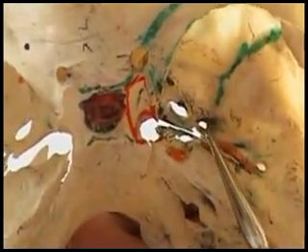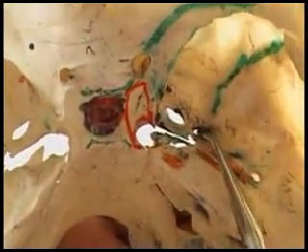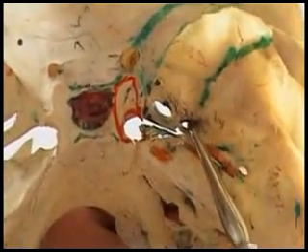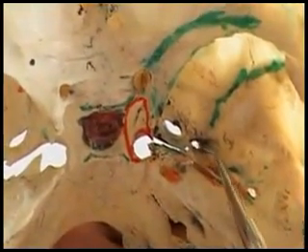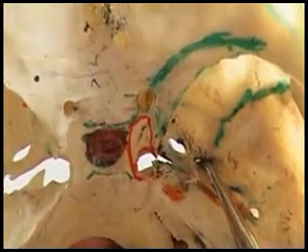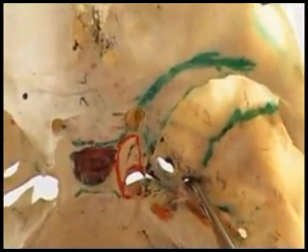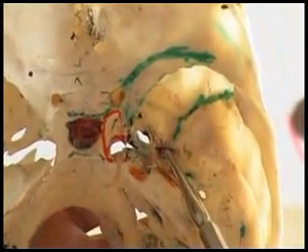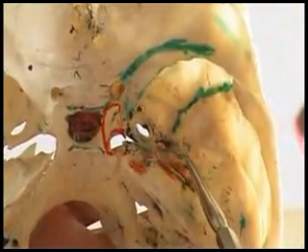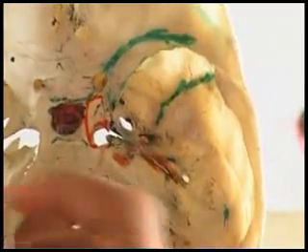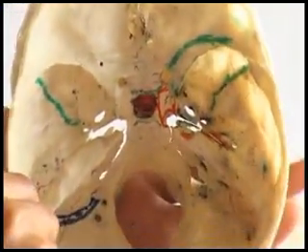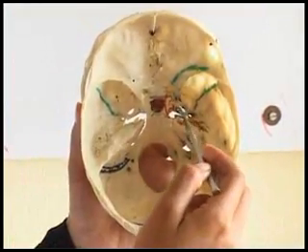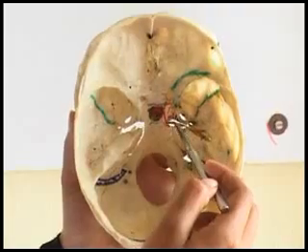Behind foramen ovale is foramen spinosum, through which the middle meningeal artery enters the cranial cavity, and there is also a meningeal branch of mandibular nerve. Behind that there may be an emissary sphenoidal foramen connecting the cavernous sinus with the pterygoid plexus of vein. Medial to that is the foramen lacerum.